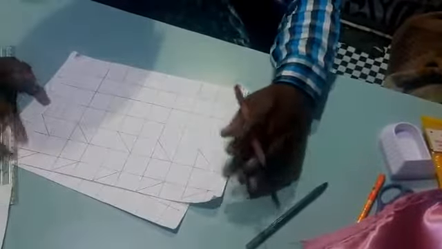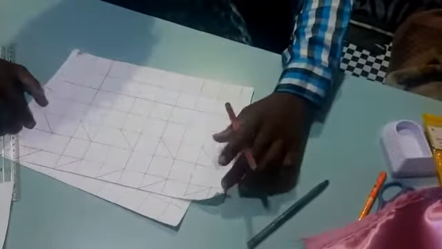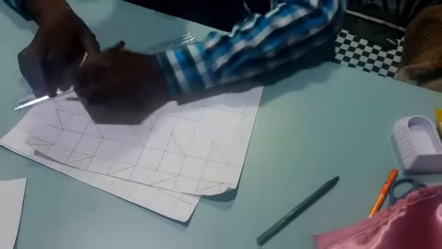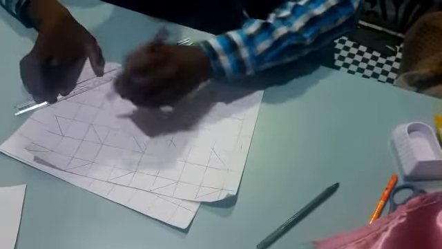Can you see my pattern, the way my pattern is? Okay, it's just the way you want it to be. Then I'm going to leave this place empty again, and then come here.